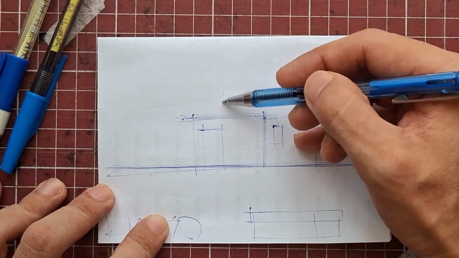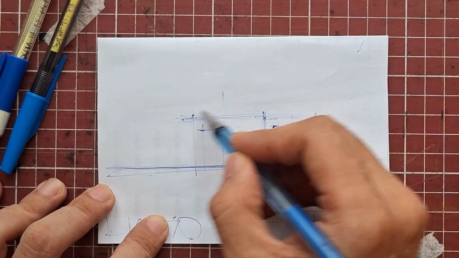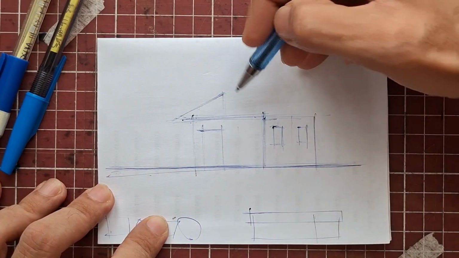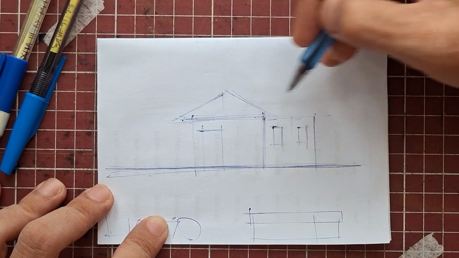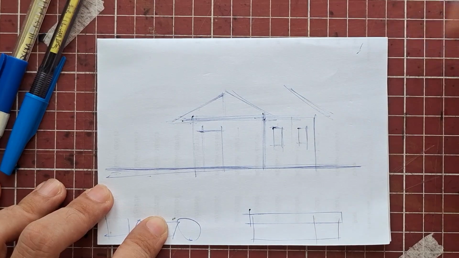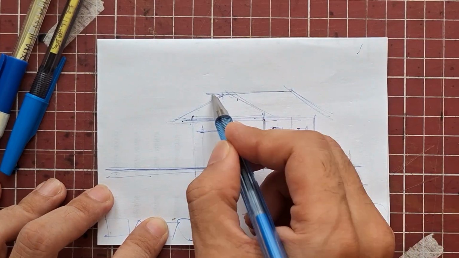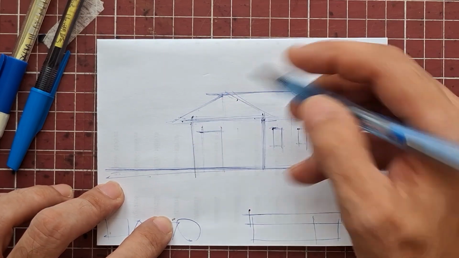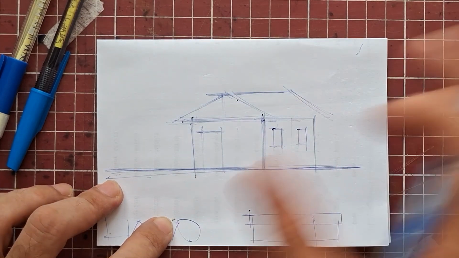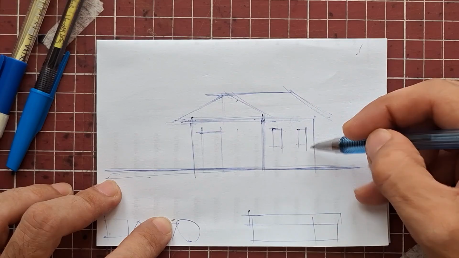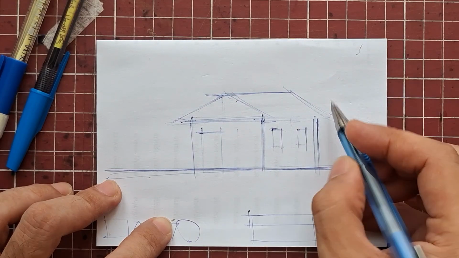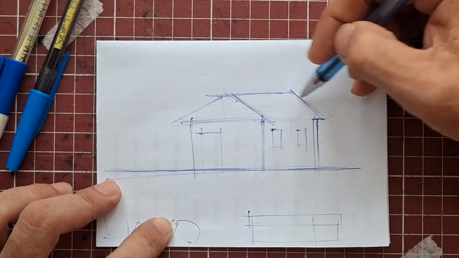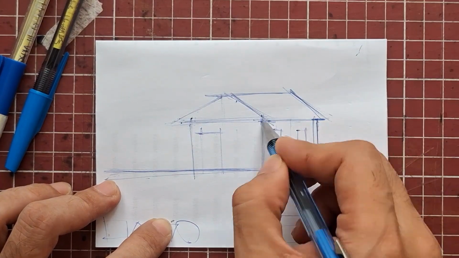So like I said, basic shapes. You draw here a rectangle, triangle. Triangle here, triangle there. Okay, so we draw a roof. Now we have a home. A house is the physical side. Home is where your heart is. So that is a house.